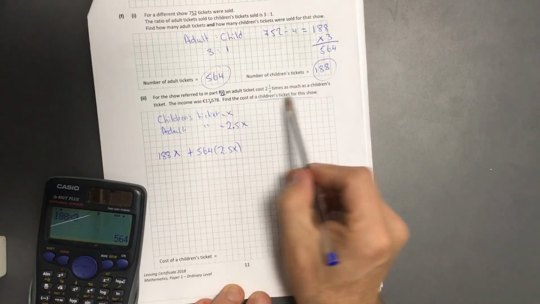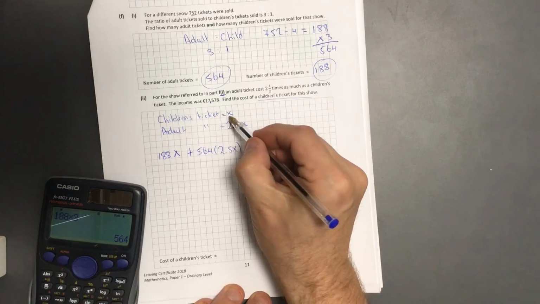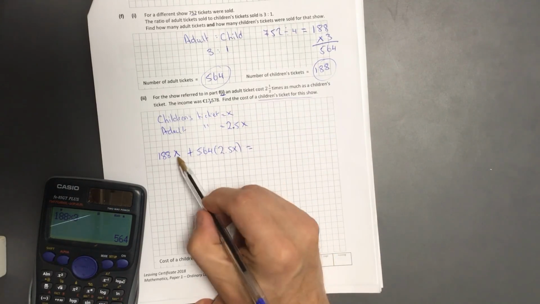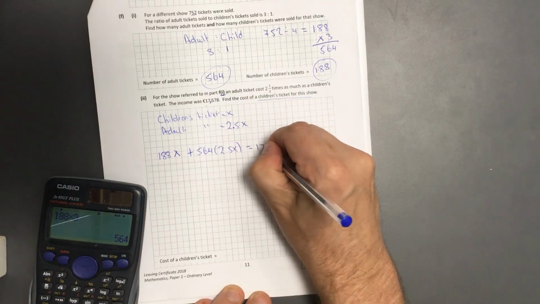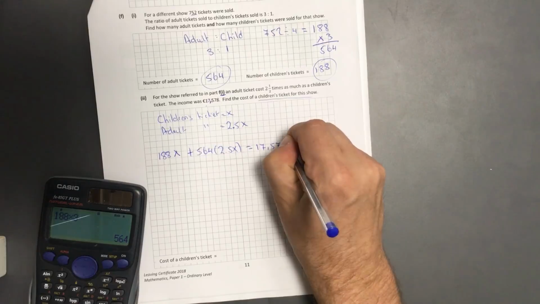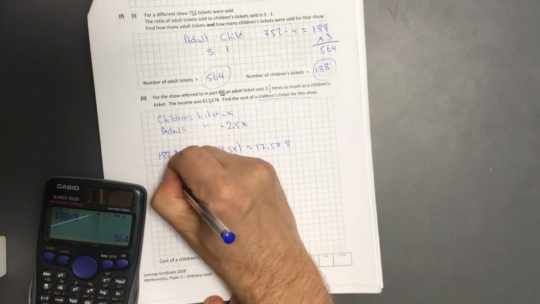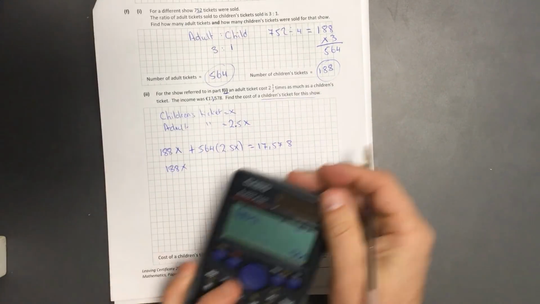The great thing about algebra is if you have an unknown value, you can let it equal x. It's what's called a variable. So we know this times this is equal to this here, which is 17,578. So if I bring this down, let's multiply my 564 by 2.5.